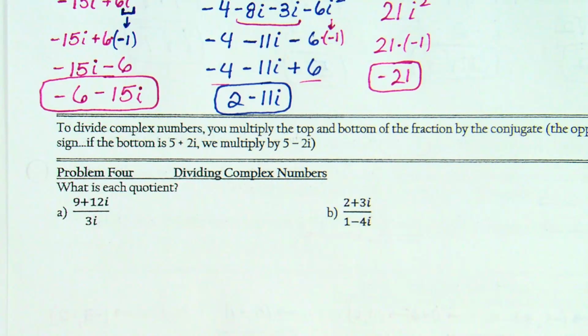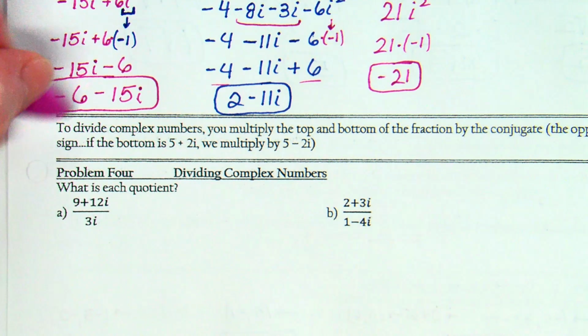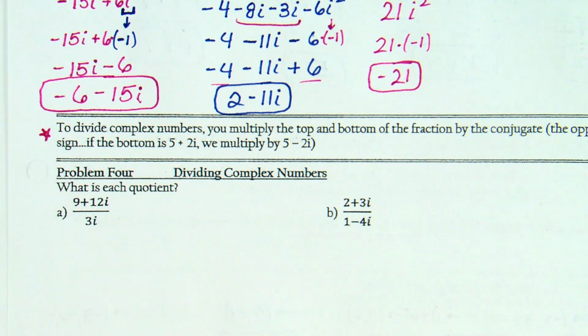Now, we say the word division, and I think it was my 6-hour class yesterday that kind of started, oh no, it's going to be division, yuck, fractions. But even though we say division, we're not really doing a lot of division, okay? There's a side note right here that's important. To divide complex numbers, the key is we can't have an i in the denominator.